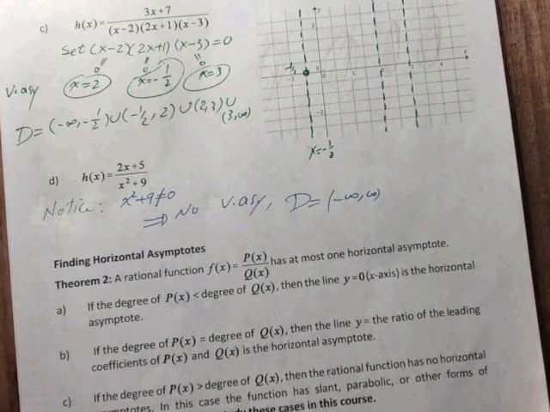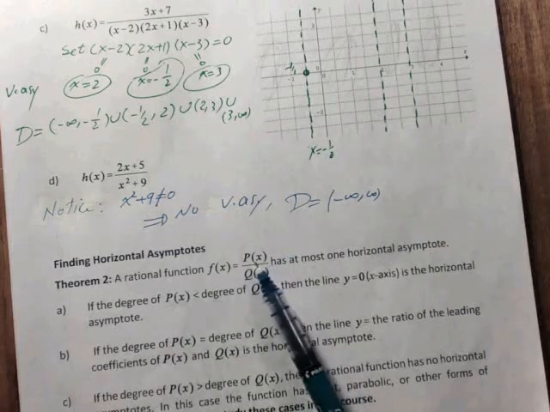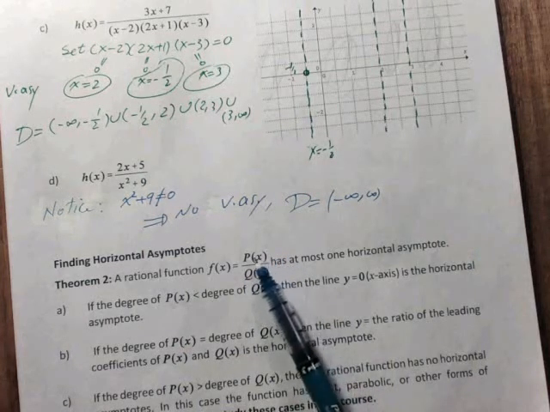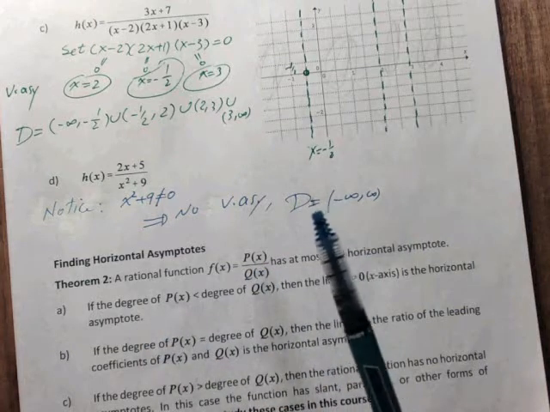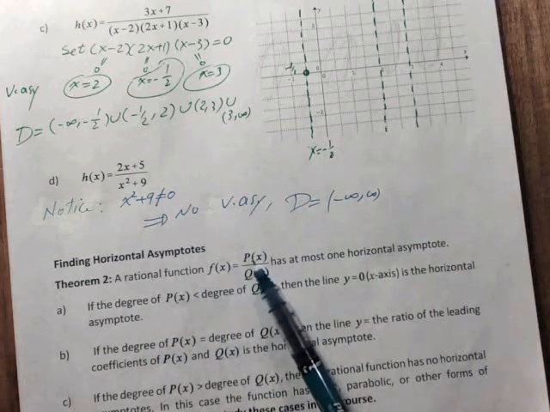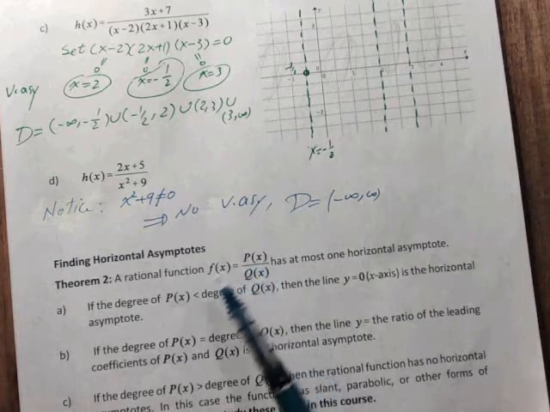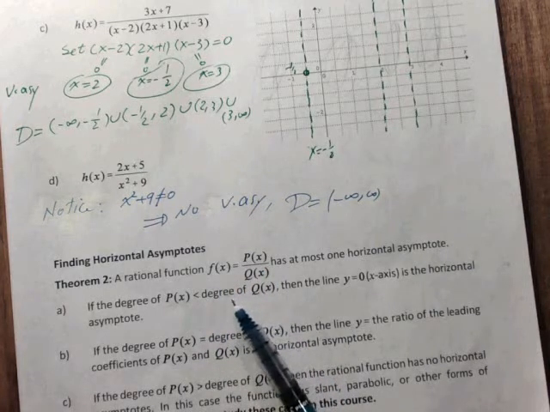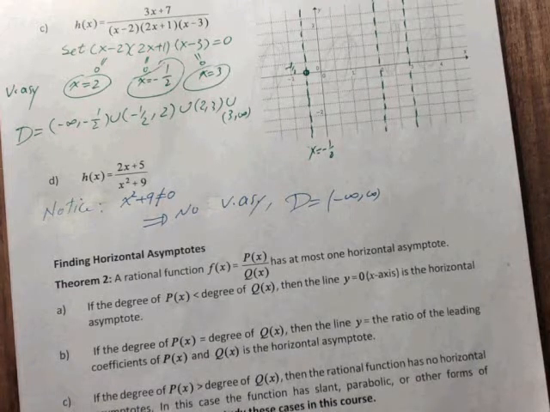So to find the one and only one horizontal asymptote, look at the degree of p and look at the degree of q. Three things can happen. The degree of p may be smaller than the degree of q. Something like this is the next example.